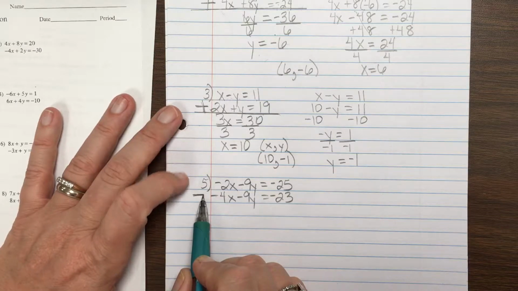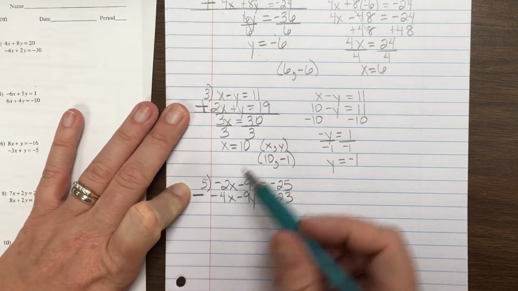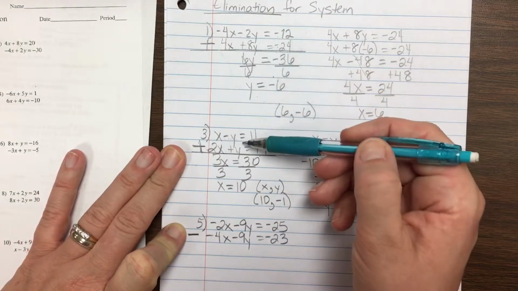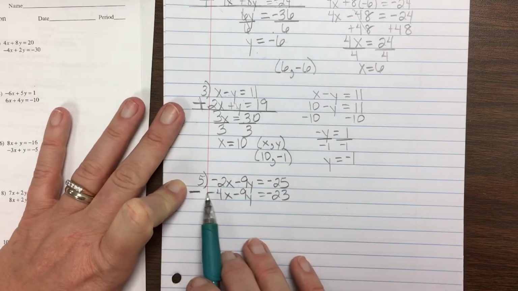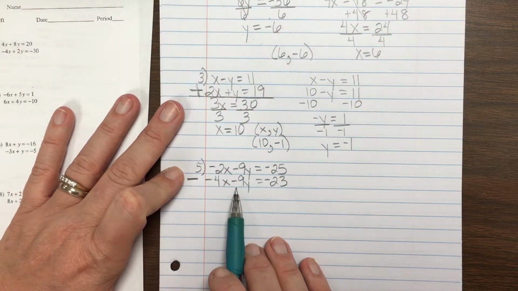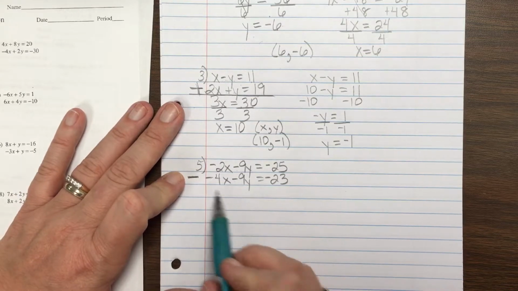So when you are solving, you can add if that's what will eliminate, like it did for us in problems 1 and 3, or you can subtract the system if it's what will help you eliminate, like we're going to do here in problem number 5.